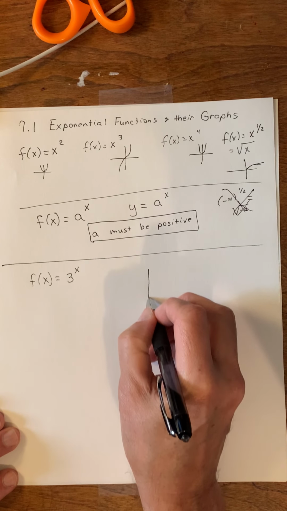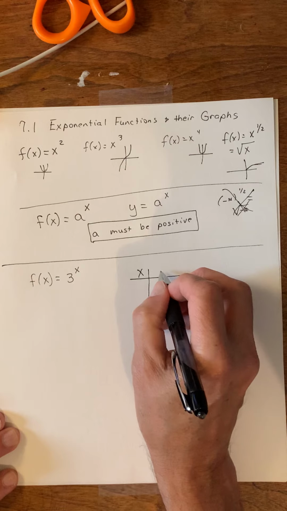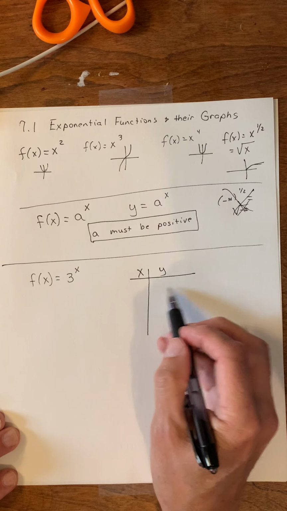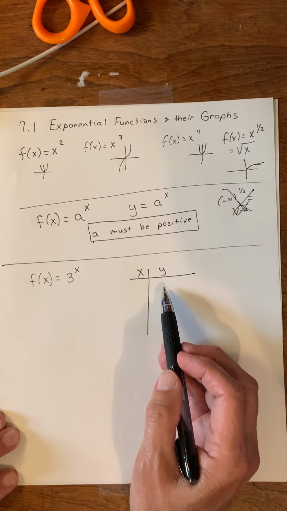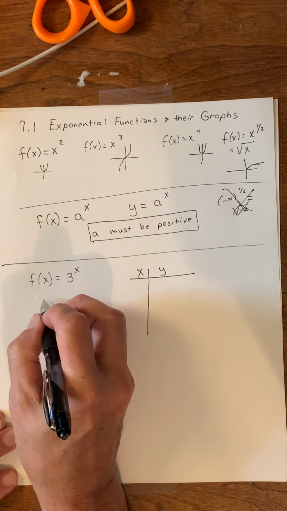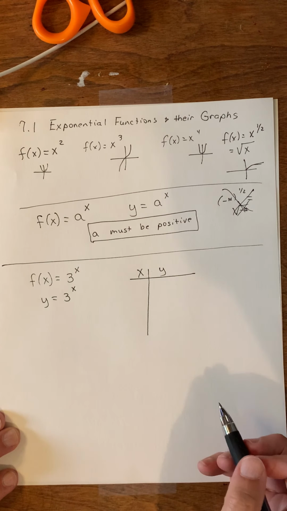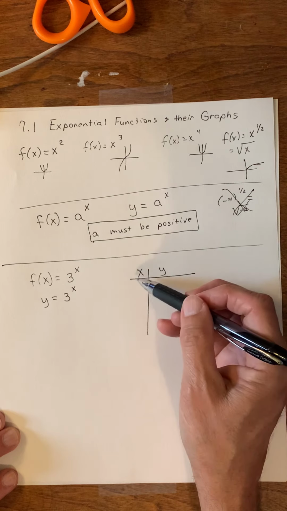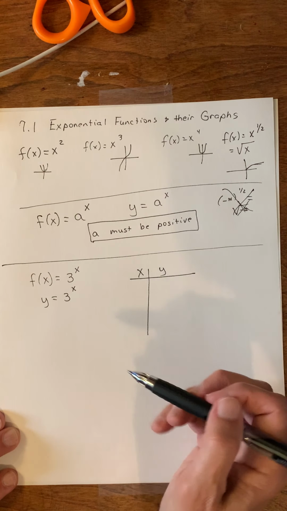We're going to do the same thing we've done before. We're going to have an x and we're going to have a y. The reason I have a larger y area is we're going to have to figure out what y is. All right, let's pick some x's. And remember, y is going to be 3 to the xth power. So I'm going to be picking some x's, and my y value is going to be 3 to that power.